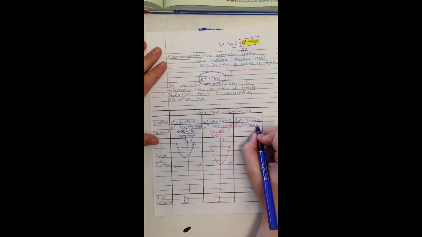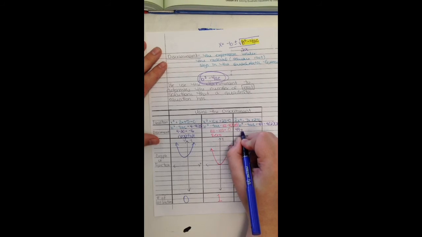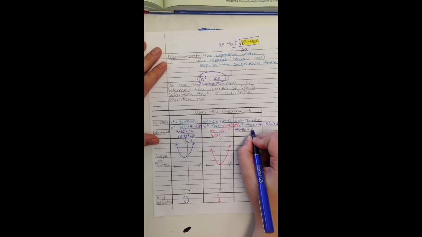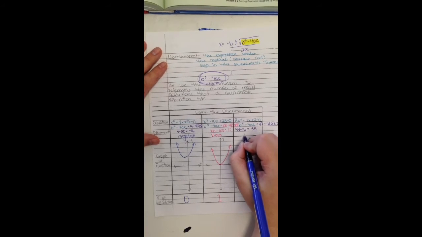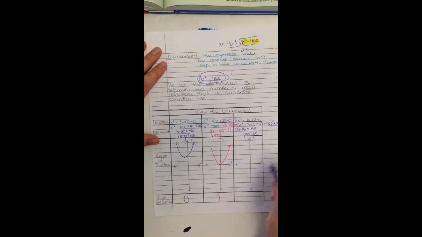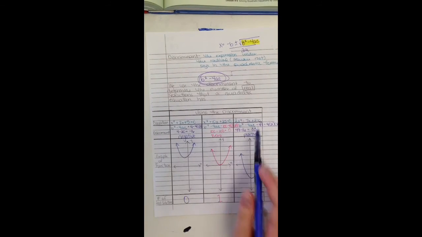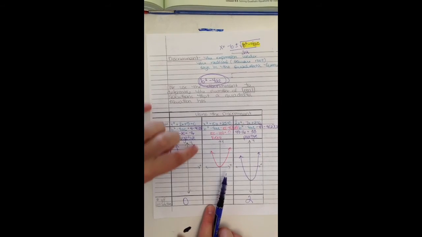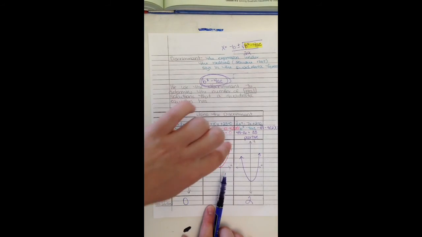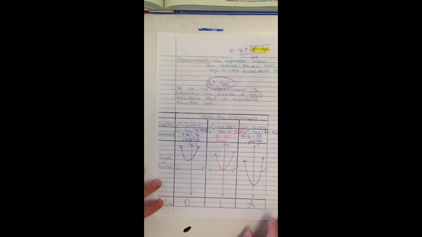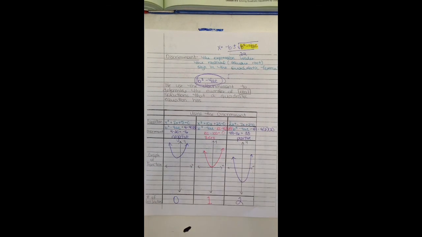We could have b squared, so 49, minus 4 times 2 times 2. So I get 49 minus 16 gives me 33. Now this one is positive, so you will have 2 real solutions. Now these graphs are not accurate for what these ones look like, but that's what you would get if you get a negative one. It will never touch. If you get 0, it will touch once, and if you get positive, it will touch twice. That's the end of your notes. Let me know if you have any questions.